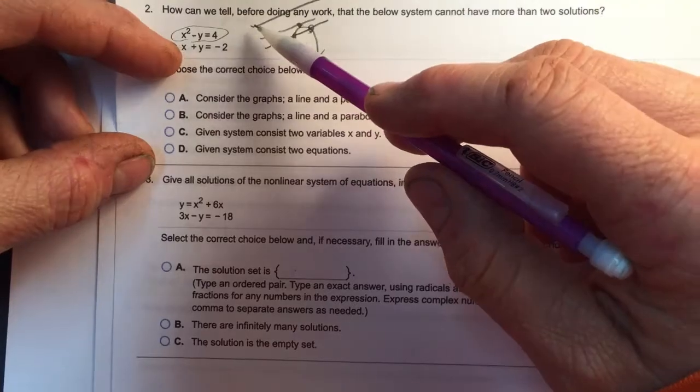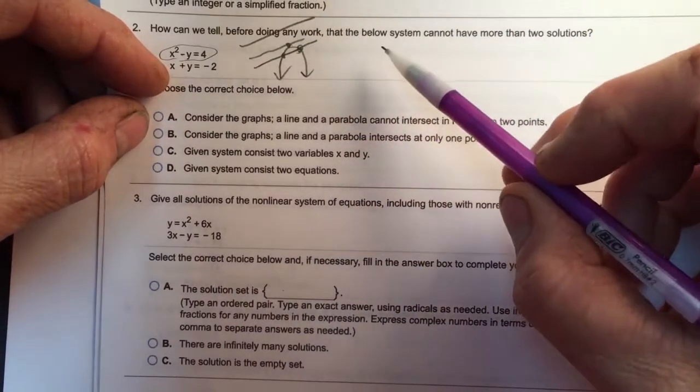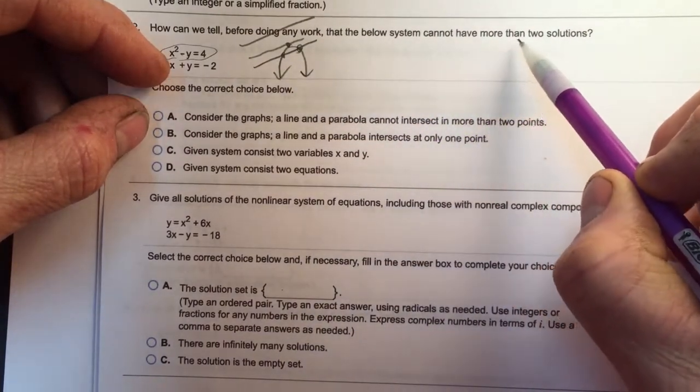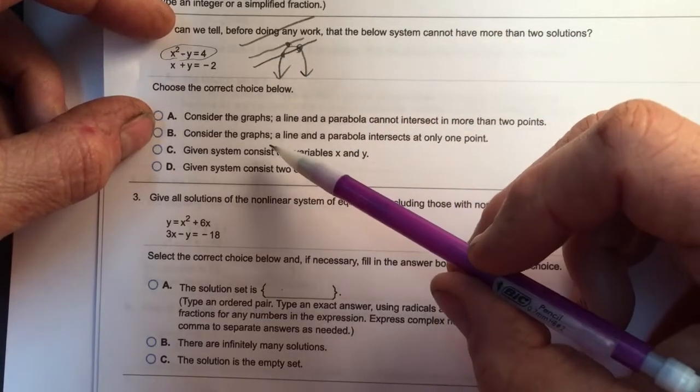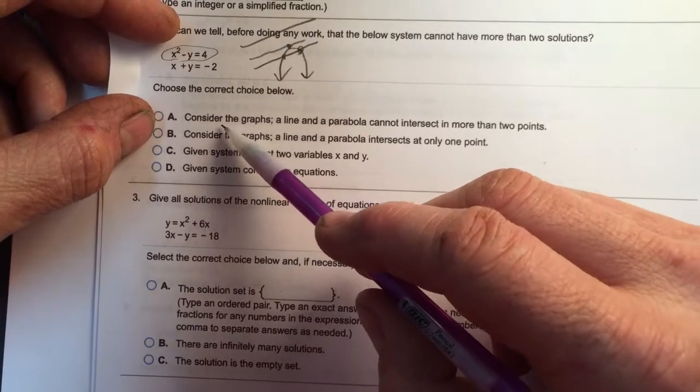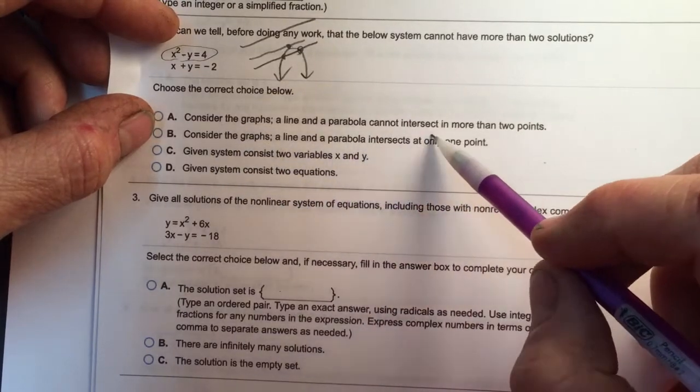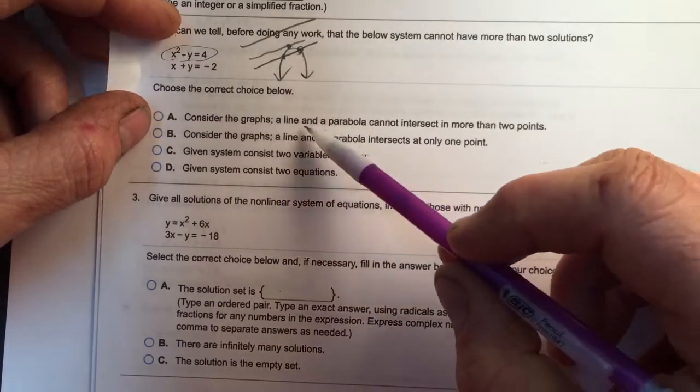This says, how can we tell, without doing any work, that the below system cannot have more than two solutions? Well, it can't have more than two because considering the graphs, I think A, the line and parabola cannot intersect in more than 2 points. So I think it would be A.